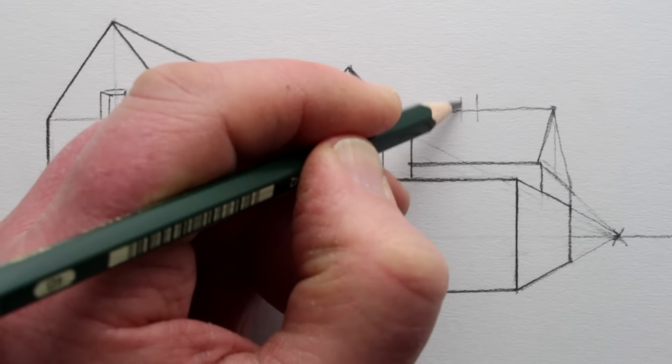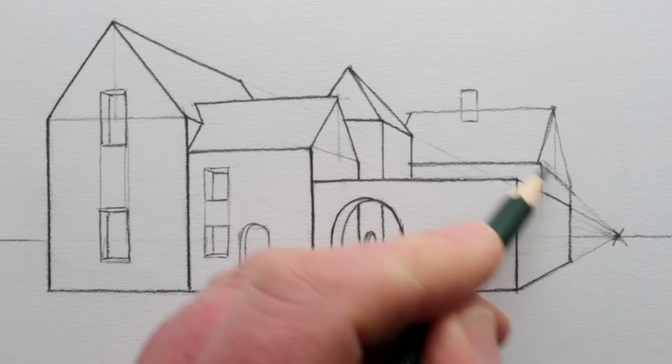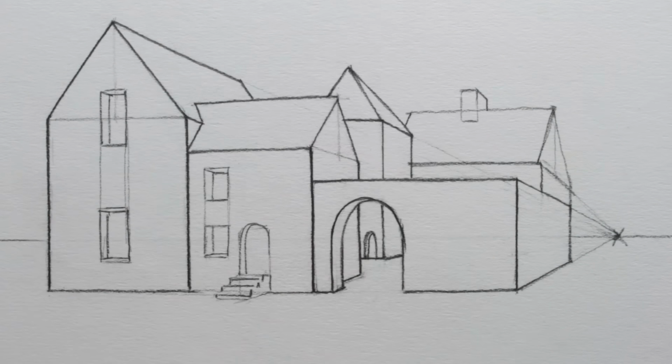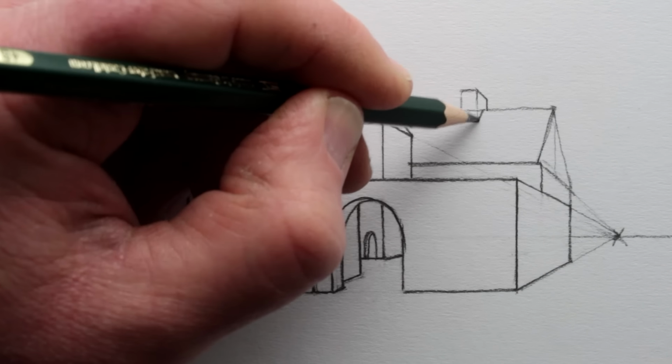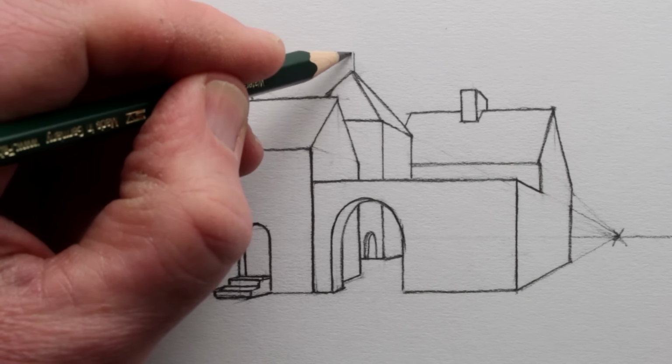We could add a chimney to this roof too. For the top of the tower, we could add a flag.